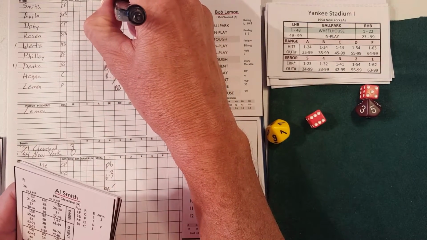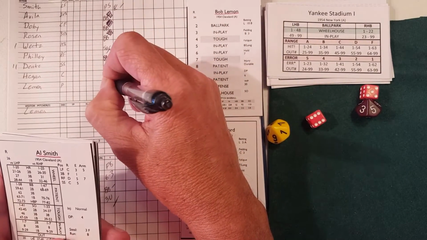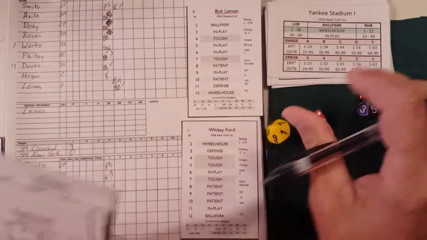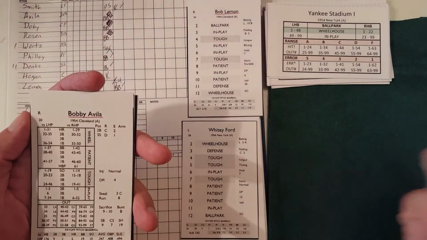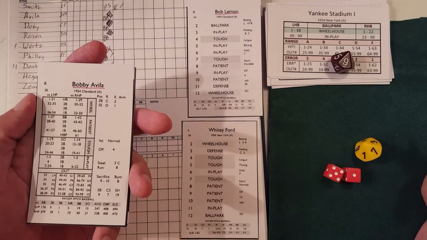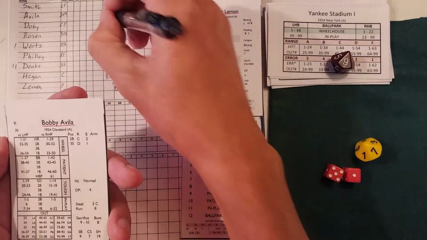Lemon will be thrown out at second. 1 away. It's going to bring up Bobby Avila. A 6 is in play, and a 97, though, is going to be a fly out to the left.